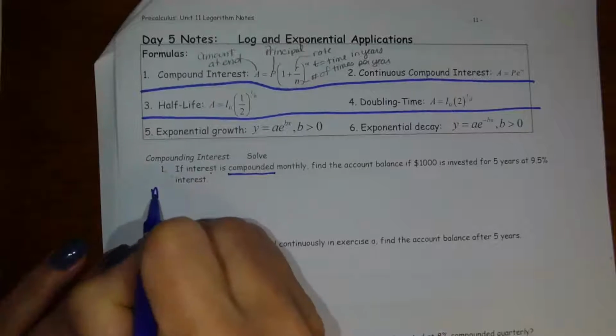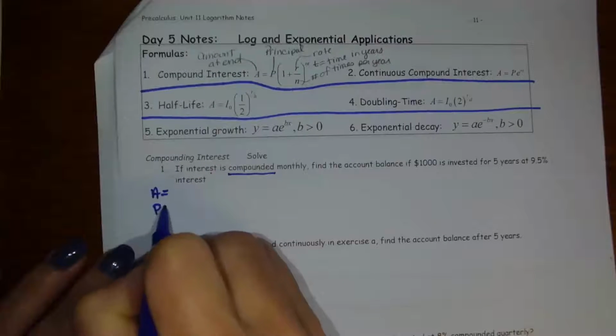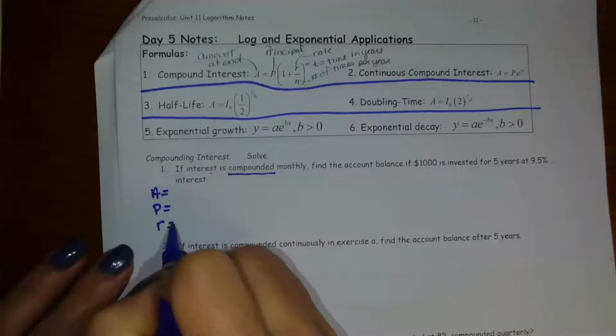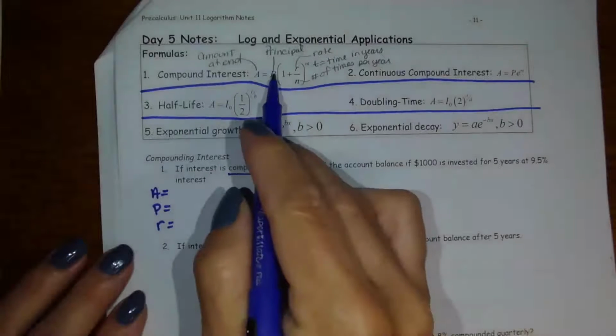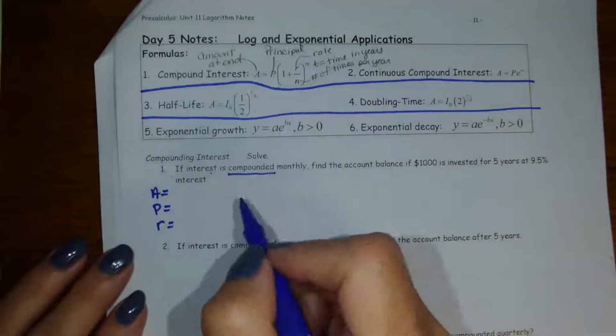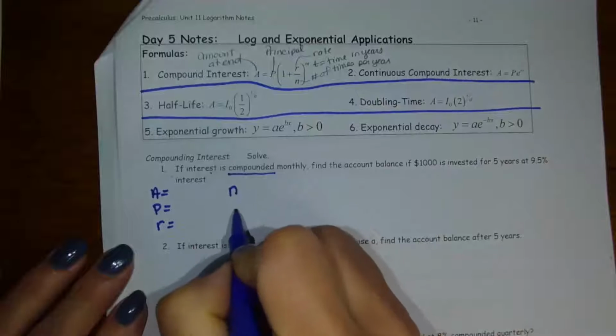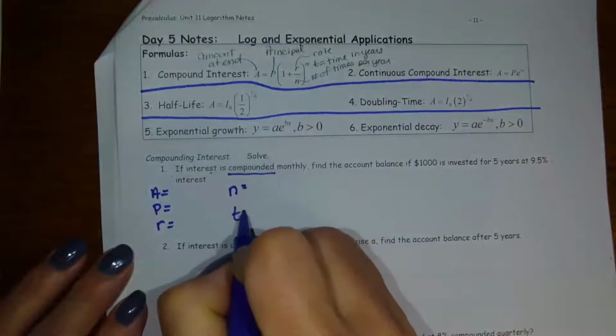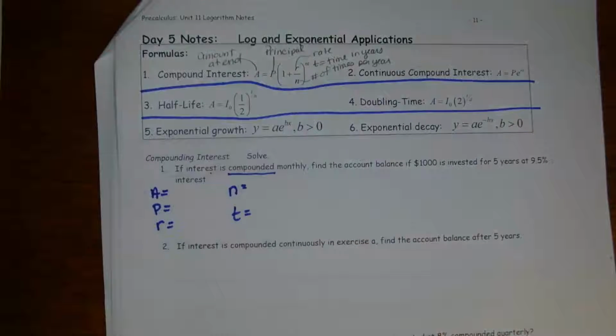So I'm going to identify all of my letters, especially the A and the P, because that's going to tell you whether the amount goes here or here, right? And it might take you 10 seconds to write this information down. That keeps you from doing the problem over, which saves you 5 minutes, right?